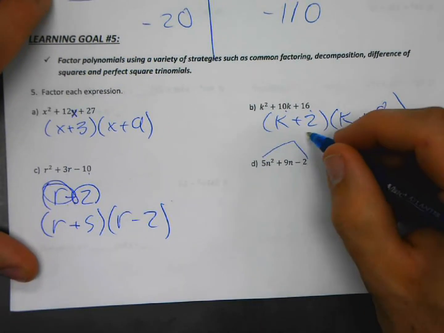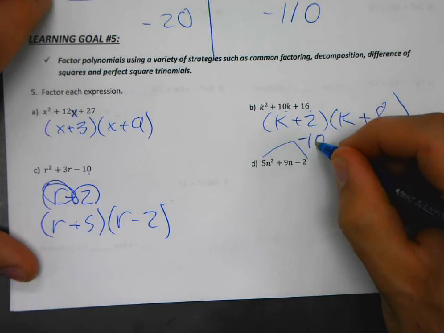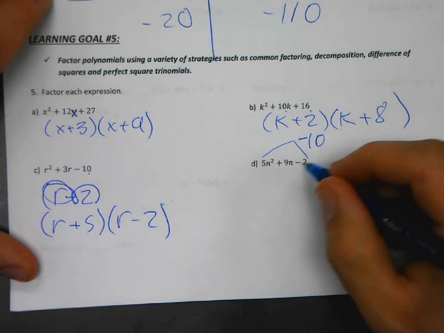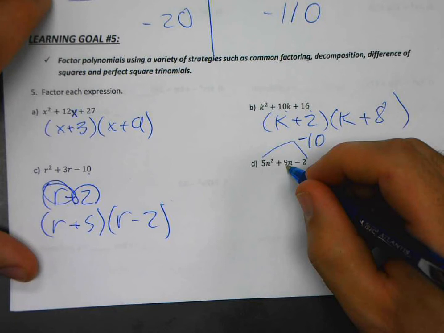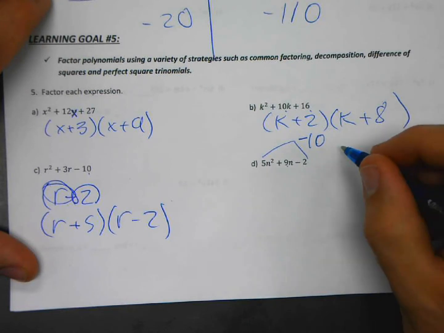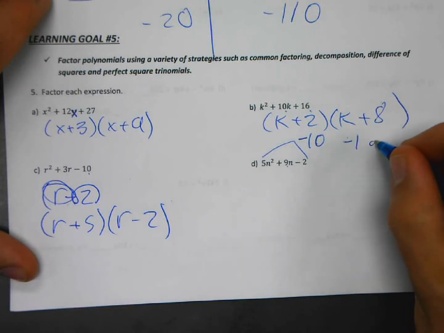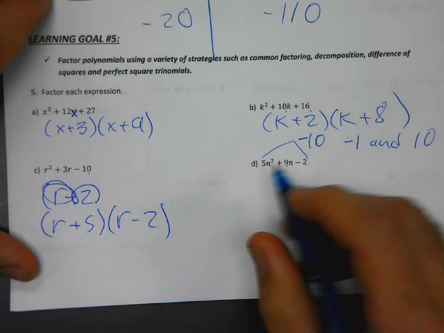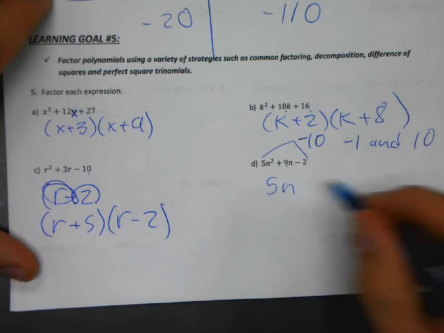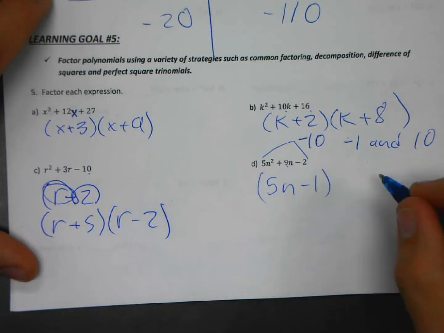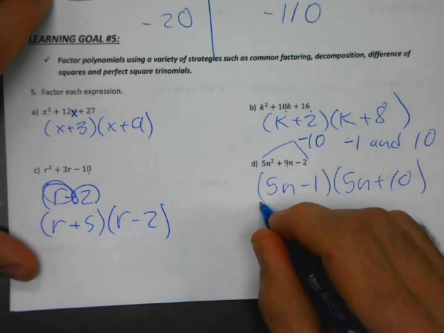We've got to do this thing. So we get negative 10. It has to add to 9. So those numbers are going to be, very good, so minus 1 and 10. So this is going to be 5n minus 1, 5n plus 10, all over 5.